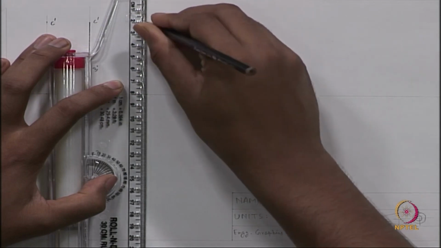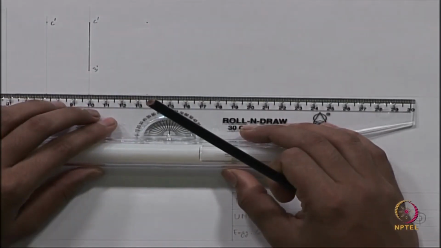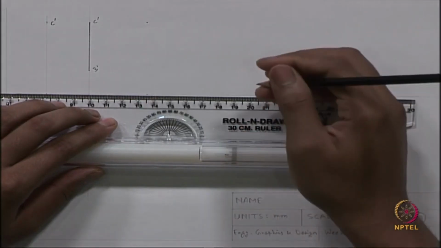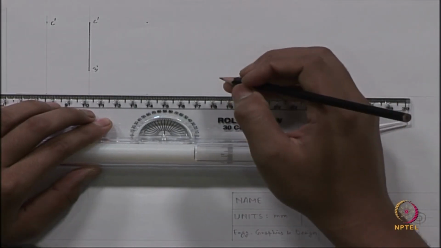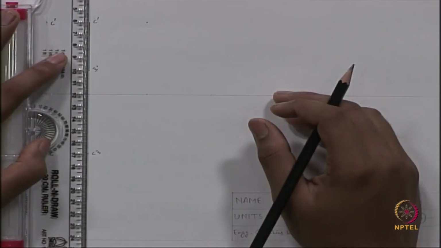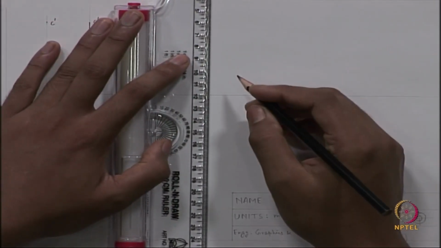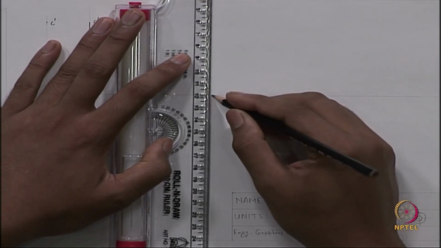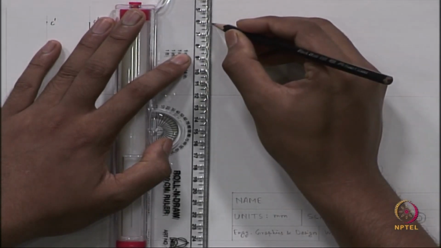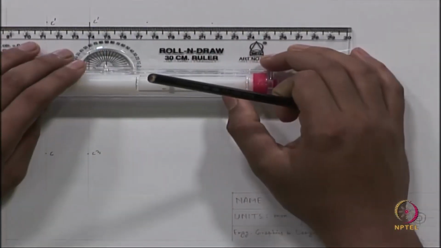This is one point we will mark, and the length of the line is 40. So, we have marked 2 points.